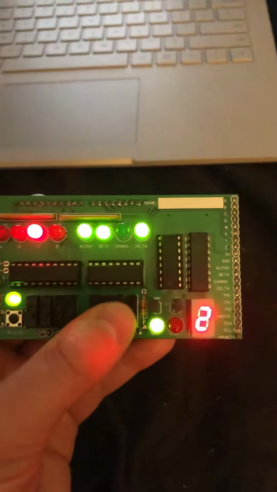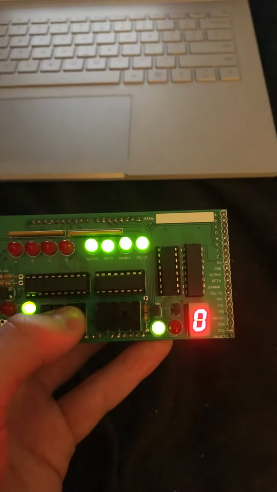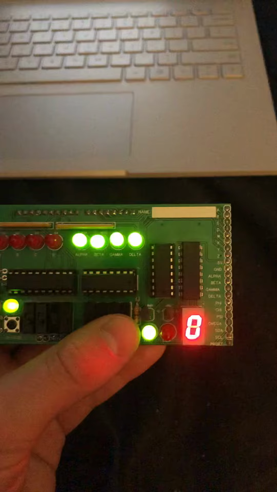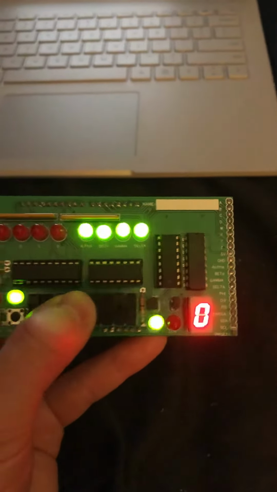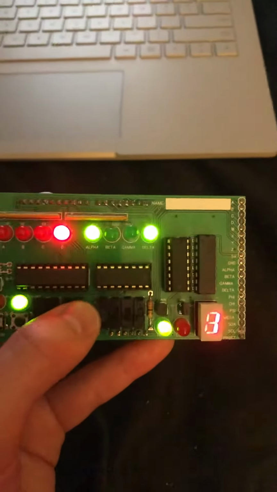Now let's just see what happens if we go back to 0. If we go back to 0, we should have the 15 stored for the data. Oh, well, that's odd. If we go back to 1, that is not a 14.